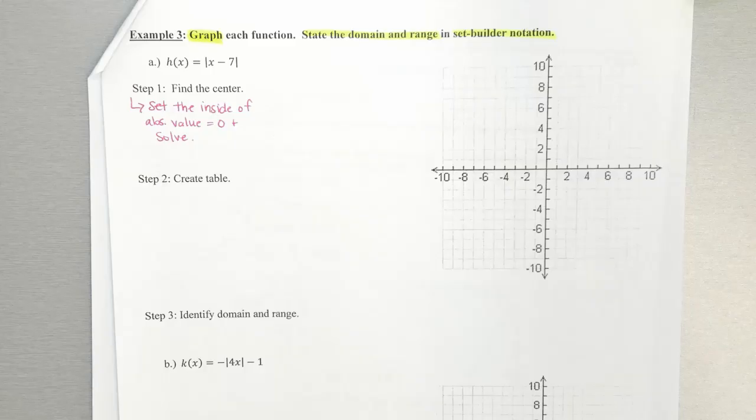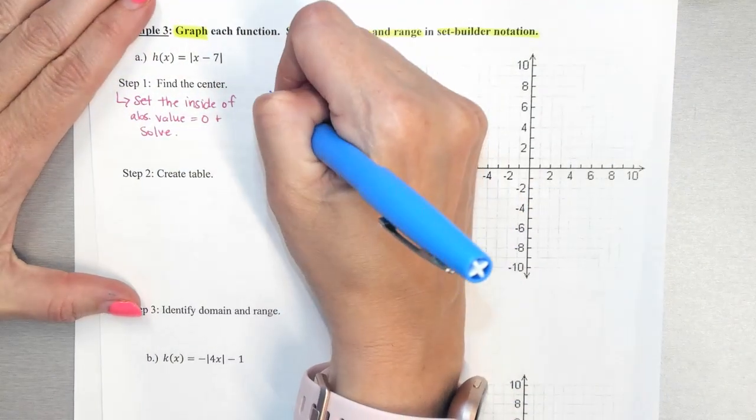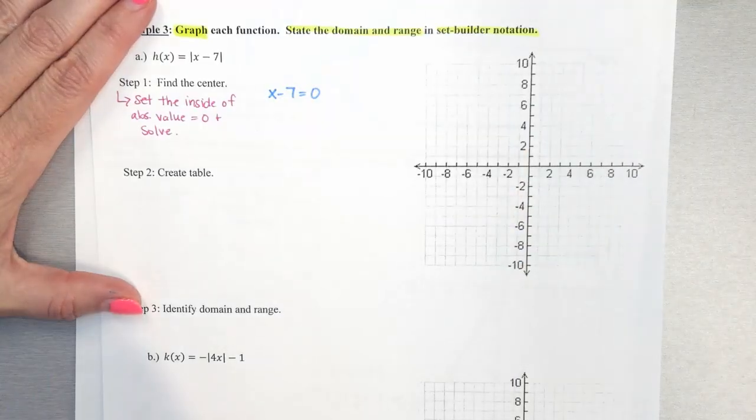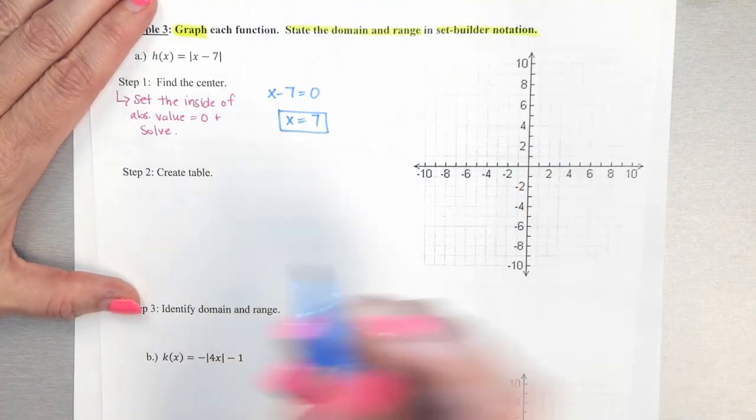But as we get into more complex equations, I want you to make sure you understand you're only taking what's inside. Okay, this one only has something inside. So you may be thinking, why do I even have to write that down? Okay, you're going to have many different equations that you're going to have to be able to find the center of. So if I look at what's inside the absolute value, it's x minus 7. I set that equal to 0. I add 7 to both sides. X is 7. That's going to be my center.